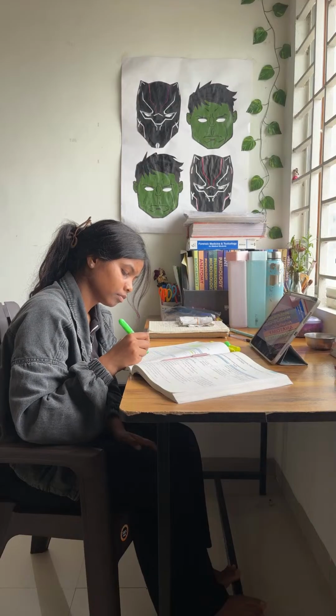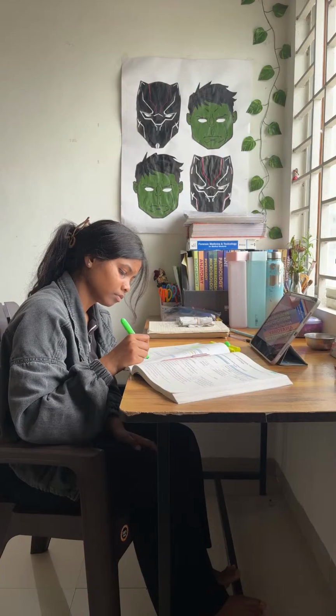Of course, it's a hot stage. Will there be fever? Yes, there is fever from 101 to 104 degrees in this particular stage.